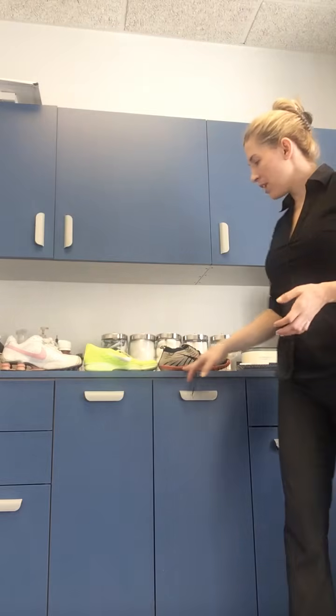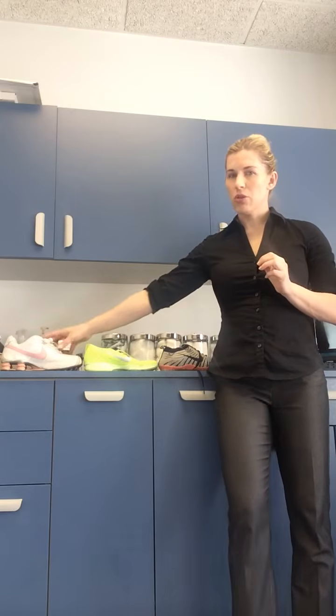So I have 3 shoes here. All of them are going to be slightly different. 3 things that you want to look for in footwear: first is what's called the midsole. Second, what is called the heel-toe drop. And third, the cushion. So here is a traditional shoe.